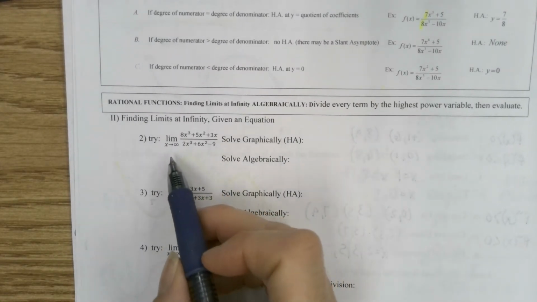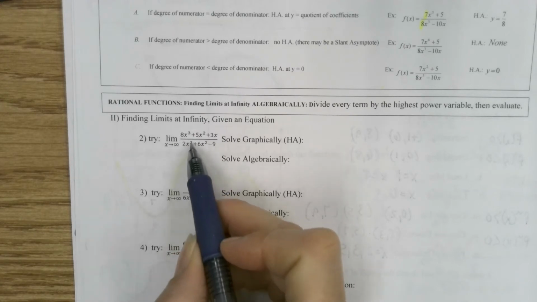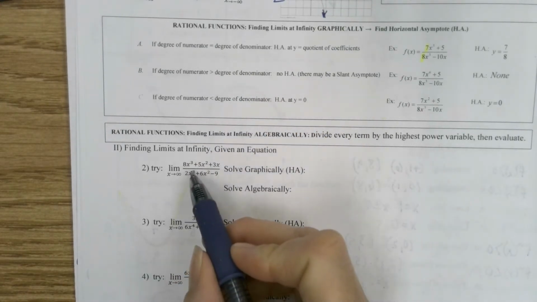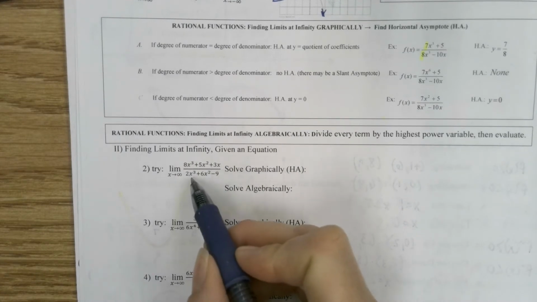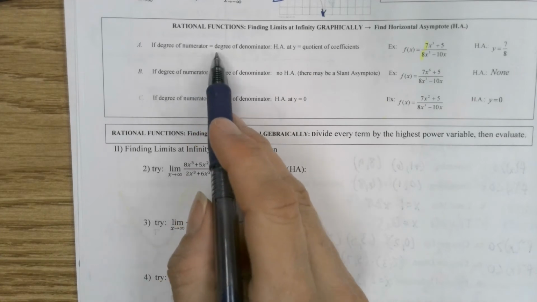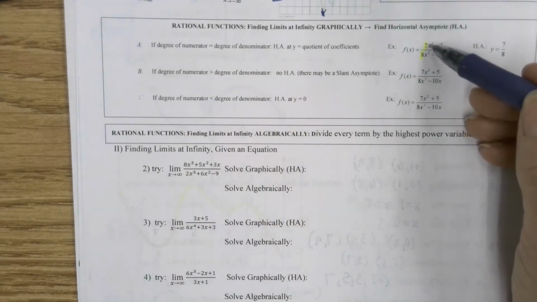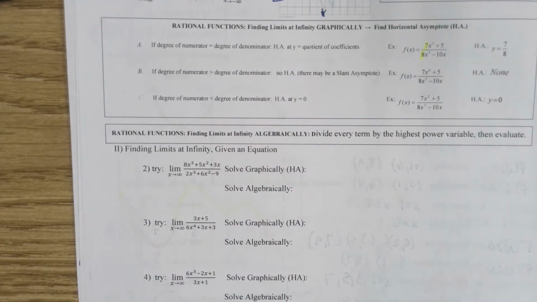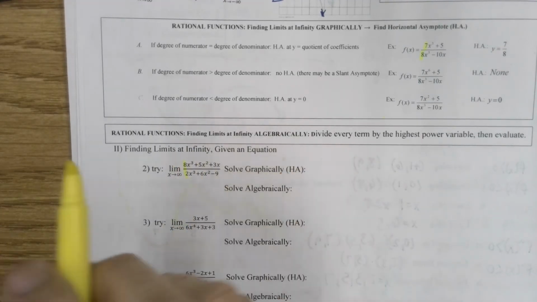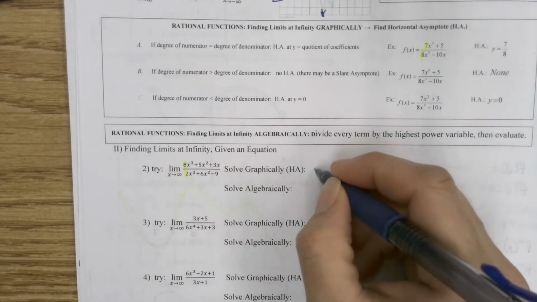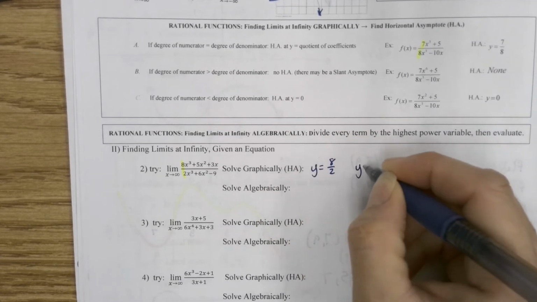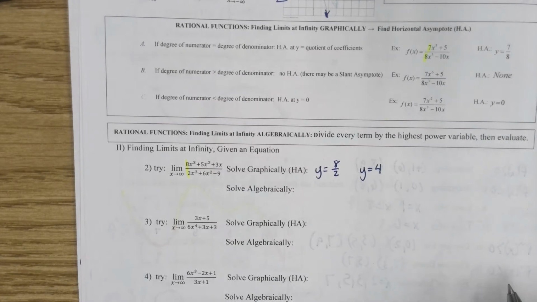So what we're doing is comparing the degrees, like these scenarios A, B, and C. This first scenario, x cubed over x cubed. When the powers are the same, we grab the coefficients of those leading terms. So I'm going to grab this 8 and that 2. So my horizontal asymptote is going to be y equals 8 over 2, or y equals 4.